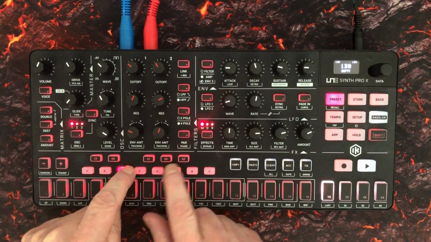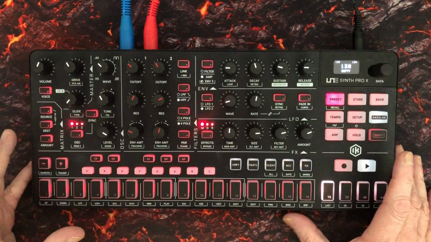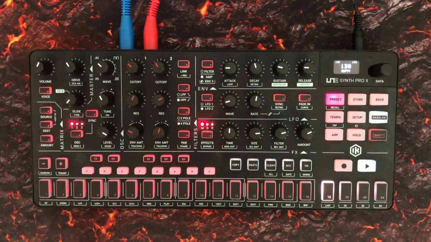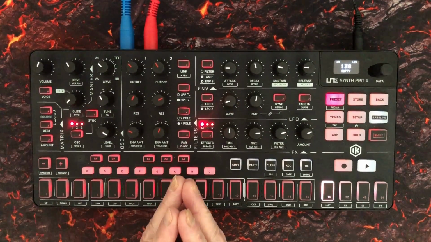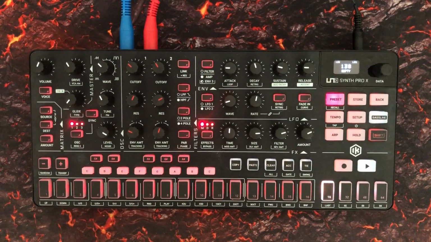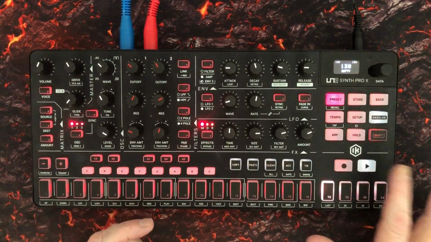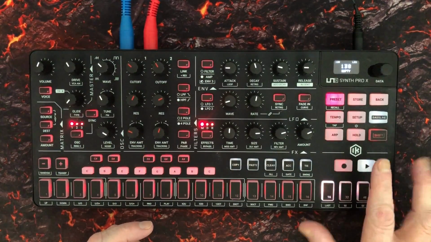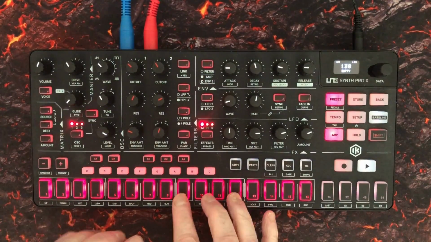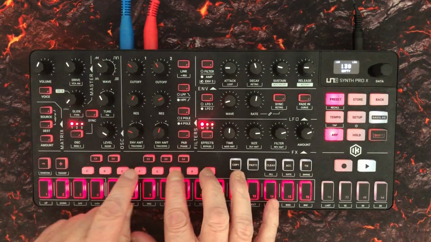Let me quickly show you some other things as well. Now, there's very cool things you can do with the sequencer, and there's too many to go in now. First of all, I'll give you a quick overview of the arpeggiator. You don't have play switched on for the arp. Just press ARP and it's in arpeggio mode now, and we hold some notes.